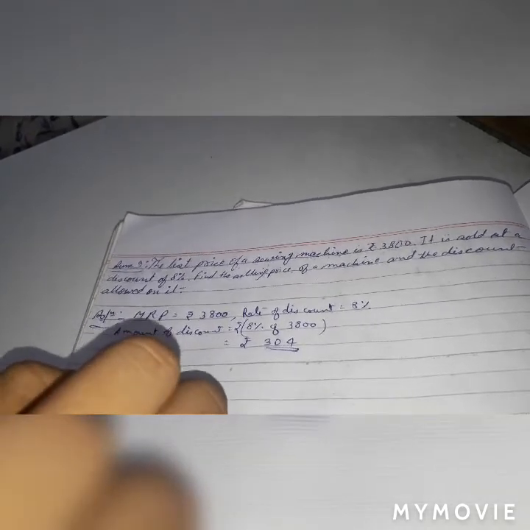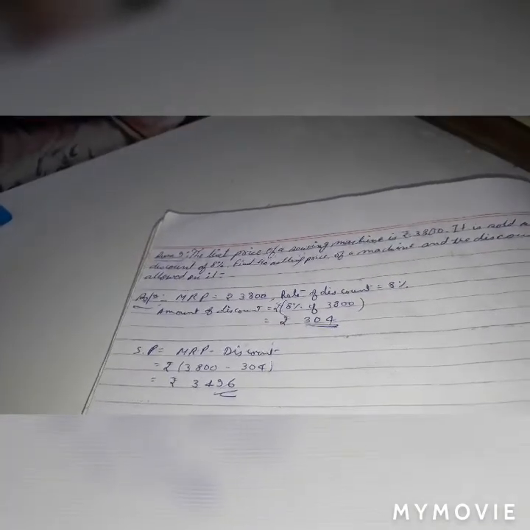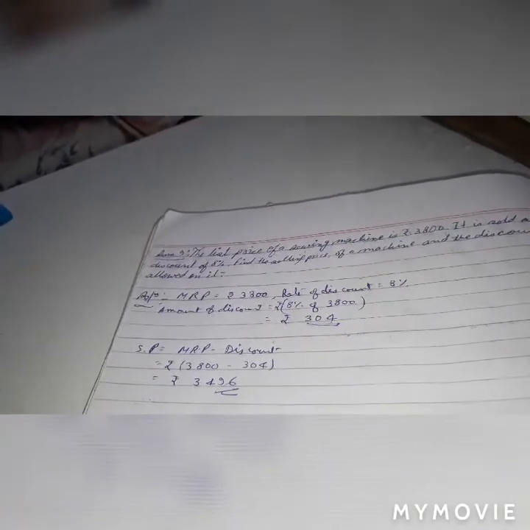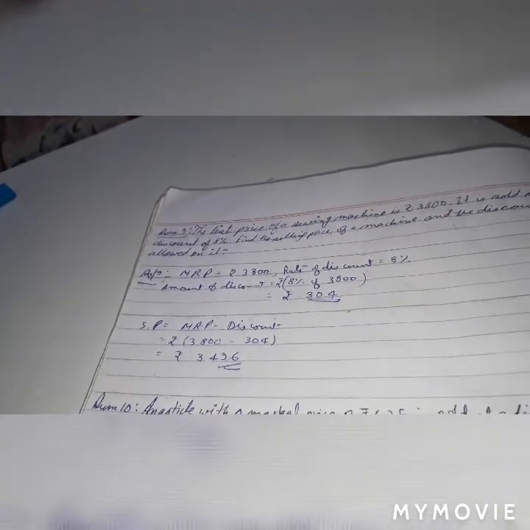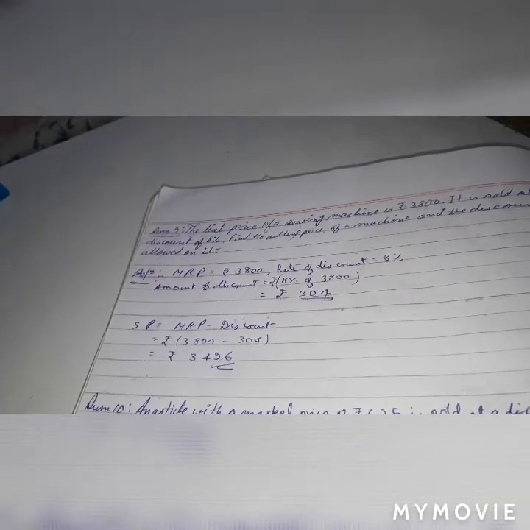One part is completed. Now we will find out the selling price. Selling price is MRP minus discount. 3,800 minus 304 rupees. The amount that we are going to get is 3496. Oh yeah, I was lucky that it covered up. Yeah, the sum is fully completed. I hope you have understood the steps as well as the explanation. Now we will be moving on to the next sum of the video, which will be a bit complicated sum.